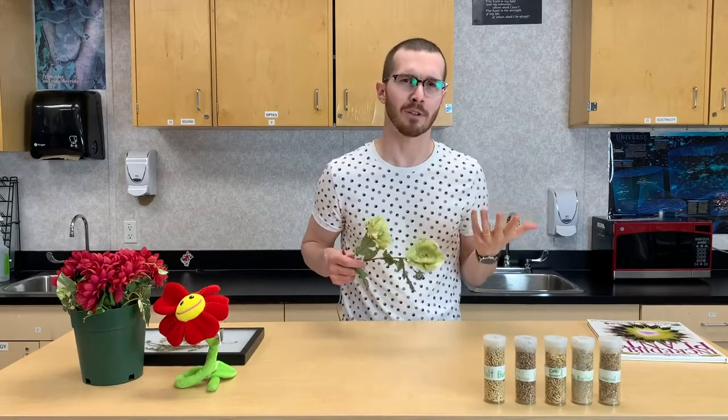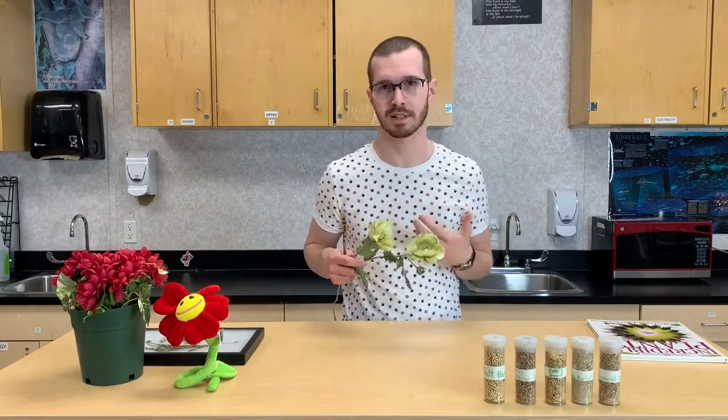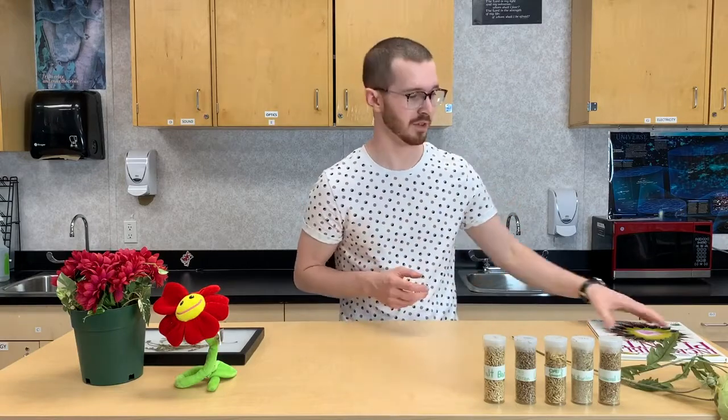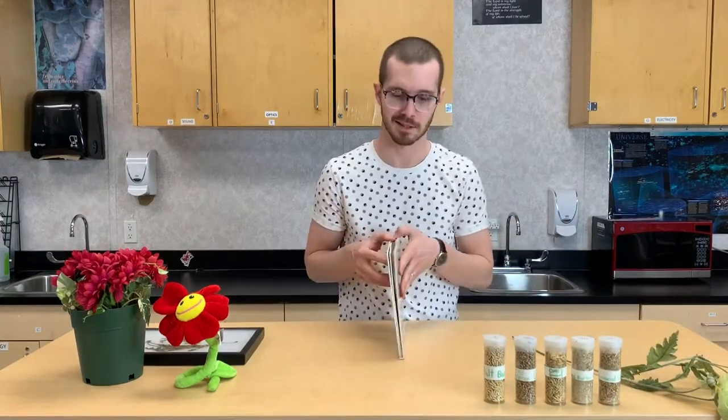Now, how does that pollen get from the anthers to the stigma in order to fertilize the ovules inside the ovary? Well, we're going to take a look at that, but I figure it would be more interesting if we take a little trip into this book.